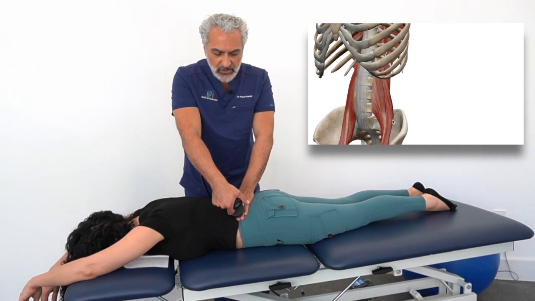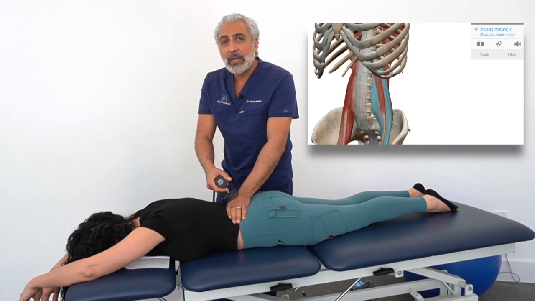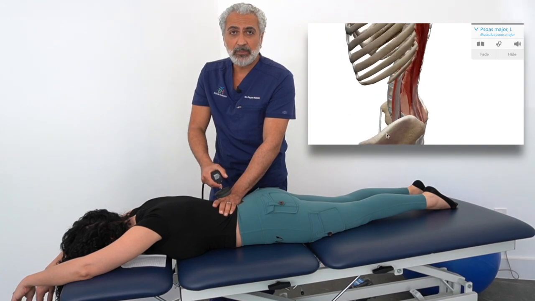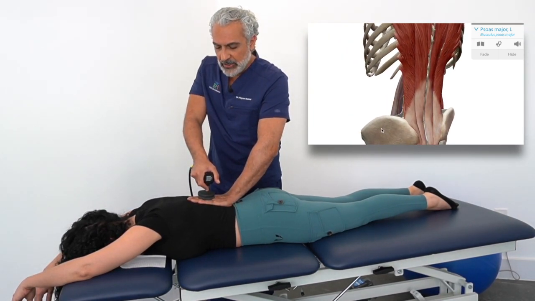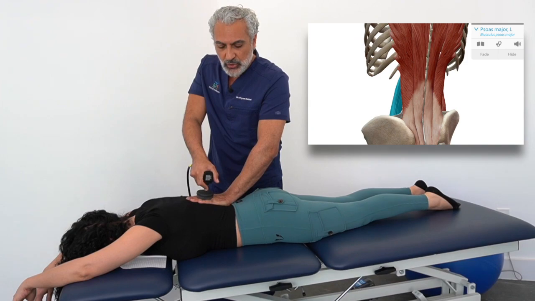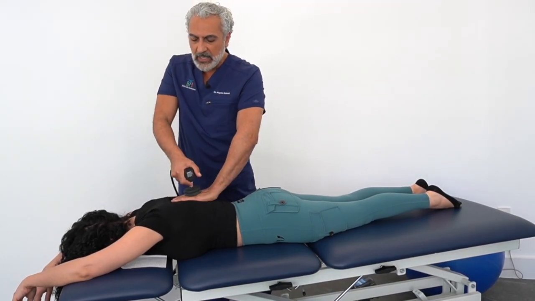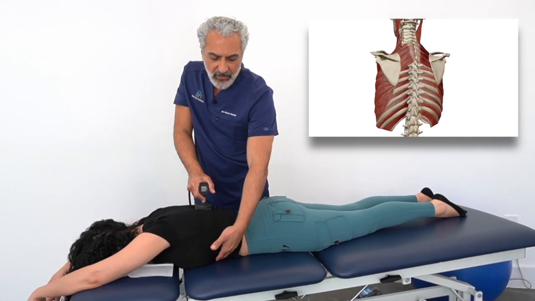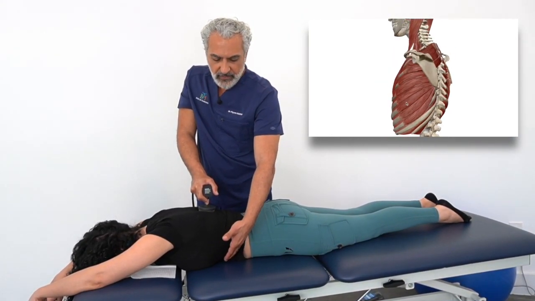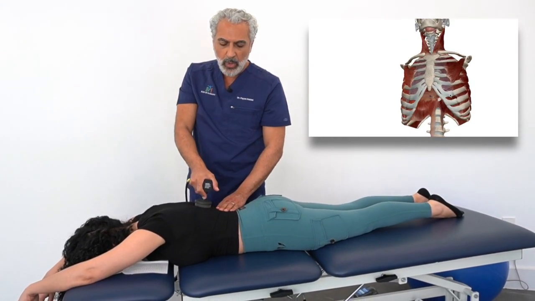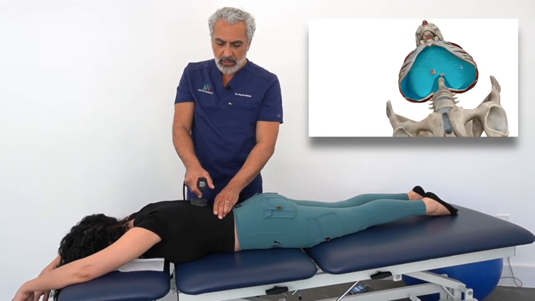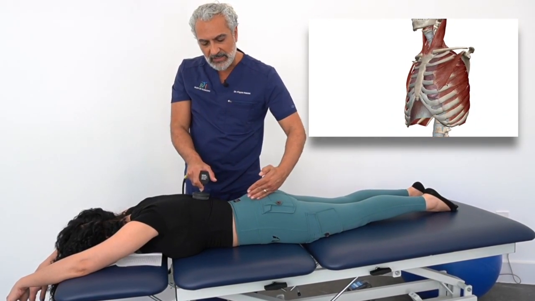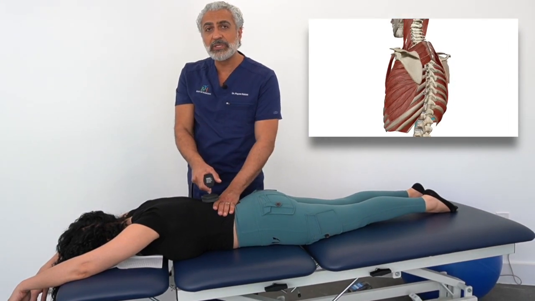So I'm going to release those as well. We always compare, and we have to make sure that the body is balanced on both sides. So it's important to make sure these structures, especially going all the way up to the thorax, because remember the diaphragm muscle sort of attaches to the lower part of the rib cage, and the muscles of the psoas and the muscles of the low back almost merge with the diaphragm.